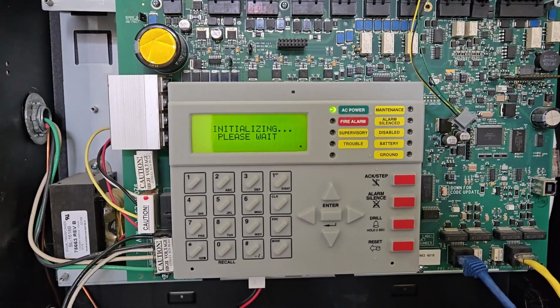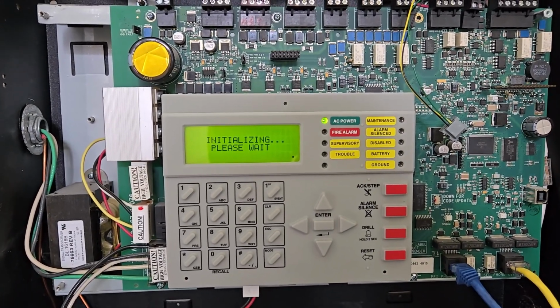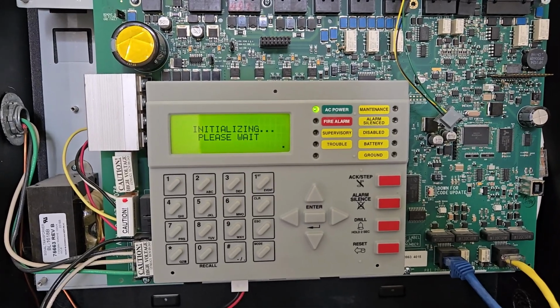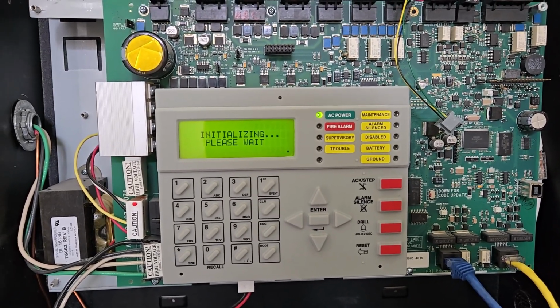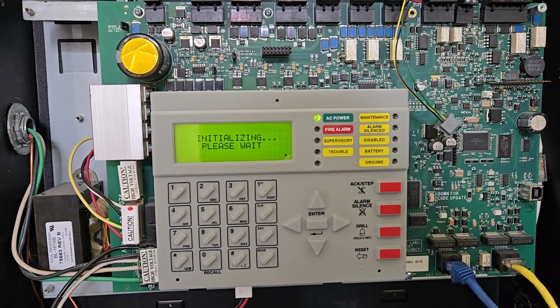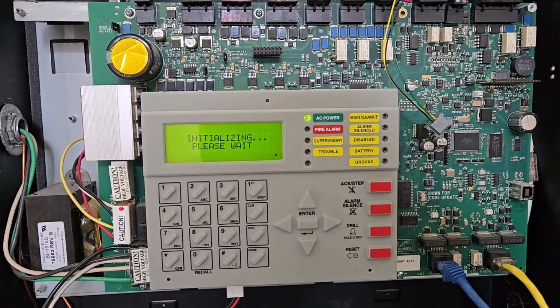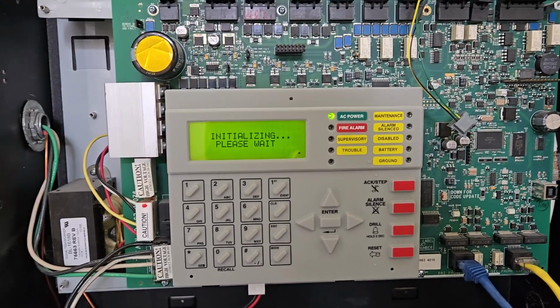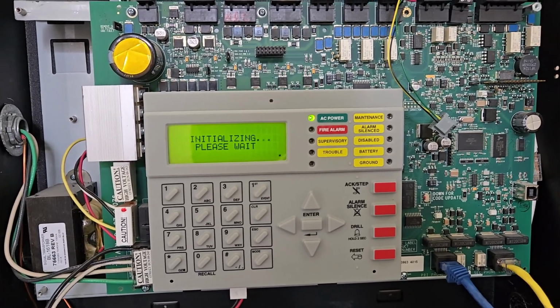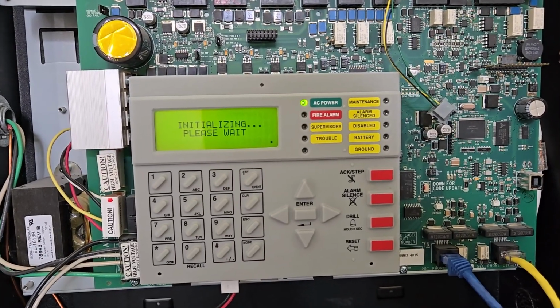When we do a disconnect test, you want your signal to come into trouble within 4 minutes of disconnect. And you will do that for each phone line. You will get trouble on phone line 1, trouble on phone line 2, and then you will verify on monitoring that you receive the trouble signal.